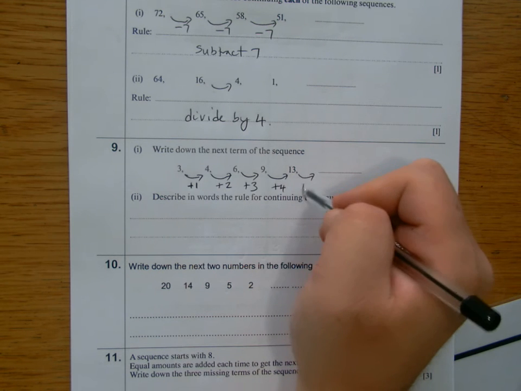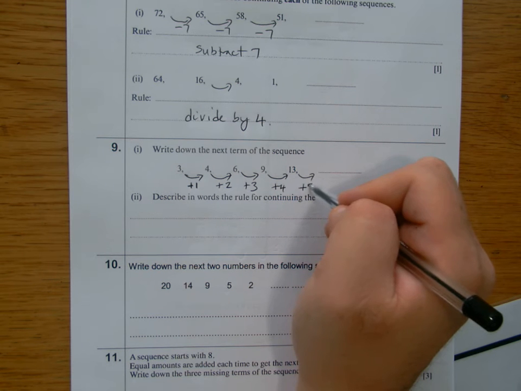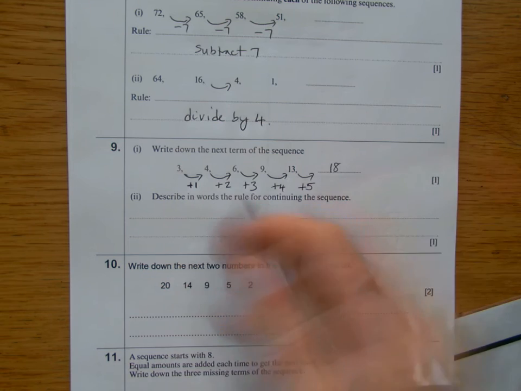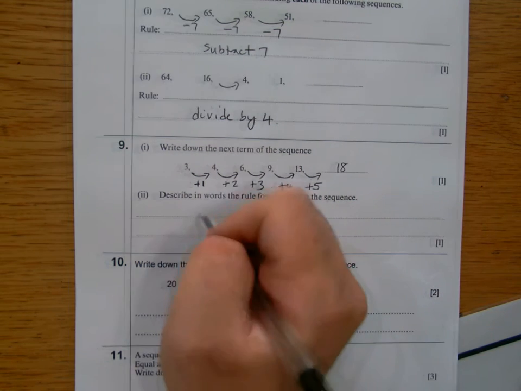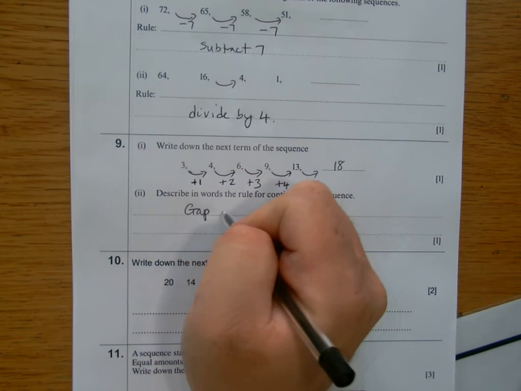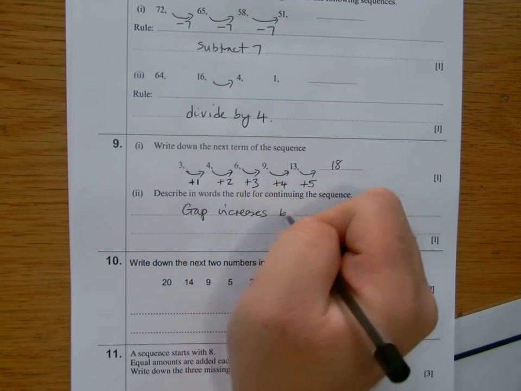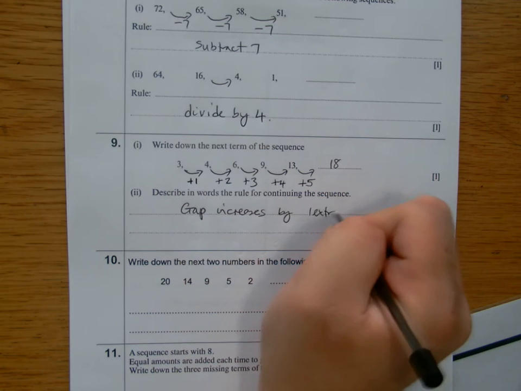Well, you can see the gap is increasing, isn't it? The gap is increasing by 1 each time. So if we add on 5 this time, you get 18. And when it comes to describing this, you can literally say, look, the gap is increasing. The gap increases by 1 extra each time.